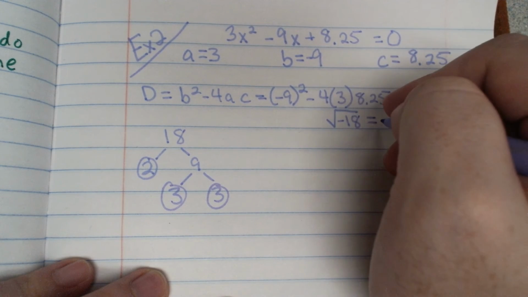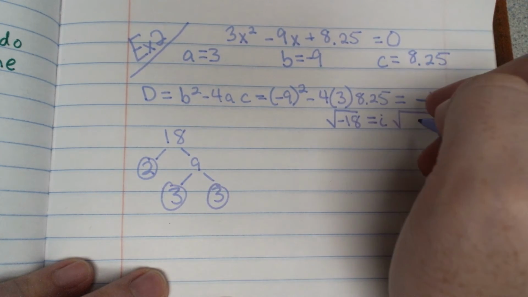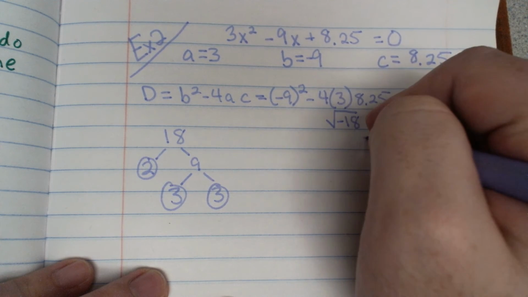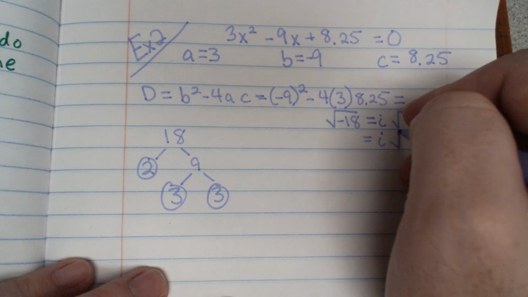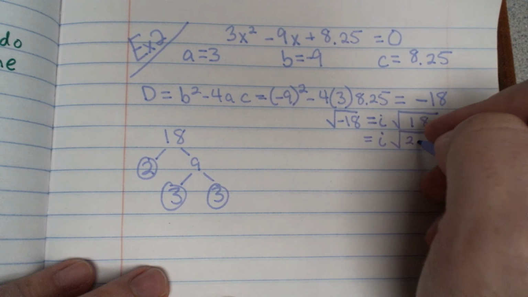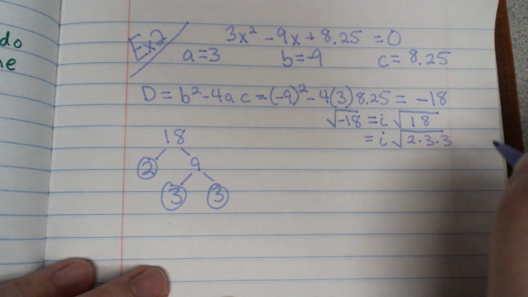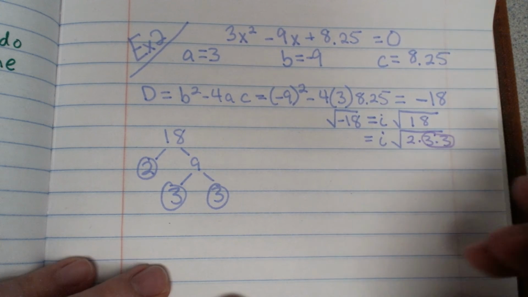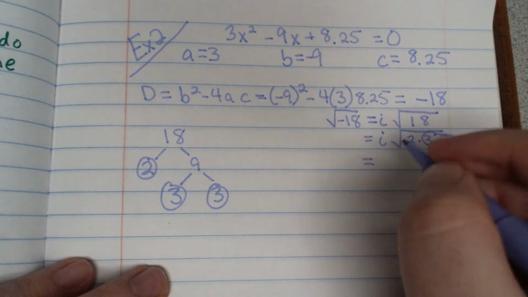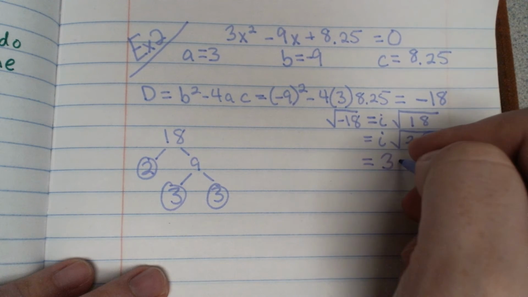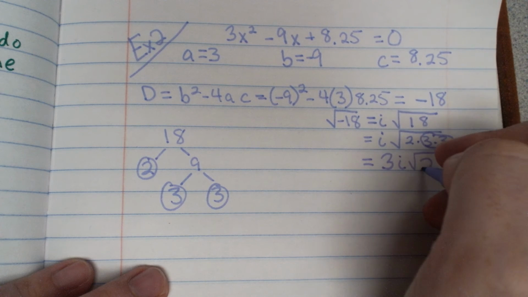So this is i radical 18, which is i times the square root of 2 times 3 times 3, where our 3's can get married here. They pair up and become 1. So this is 3i radical 2.